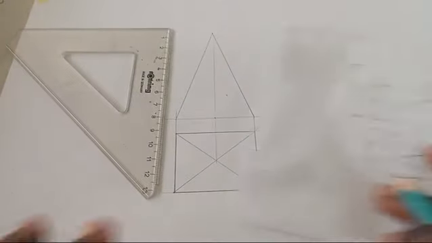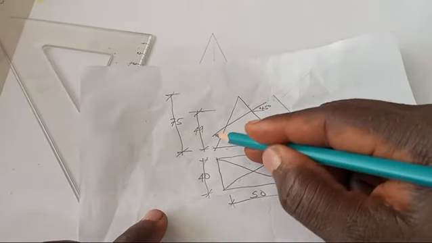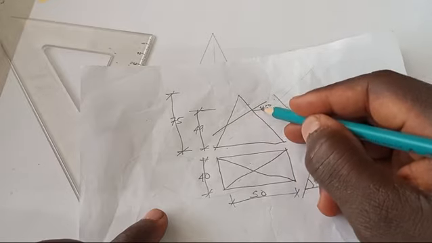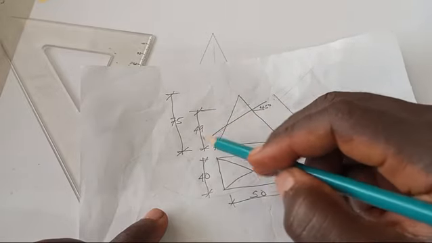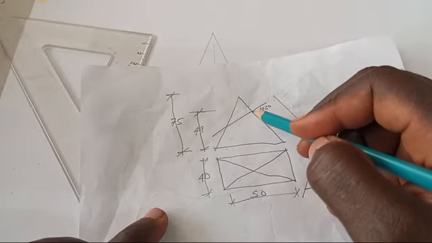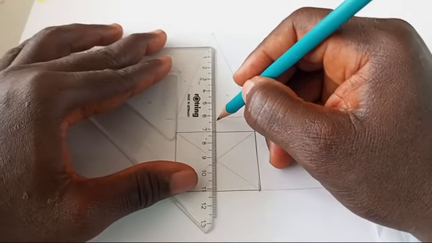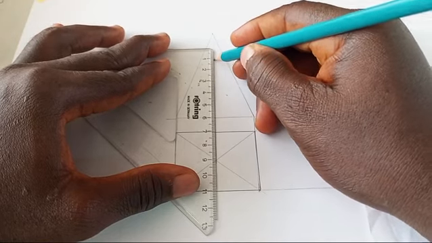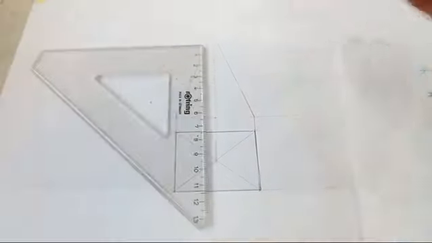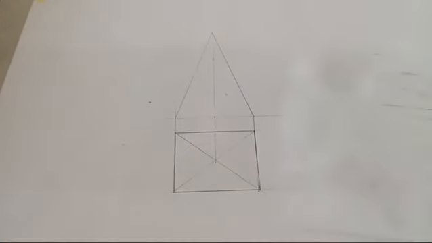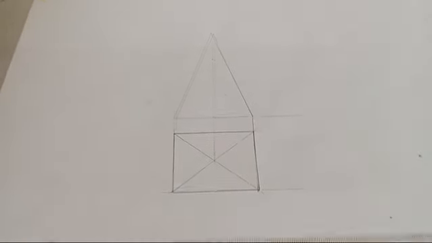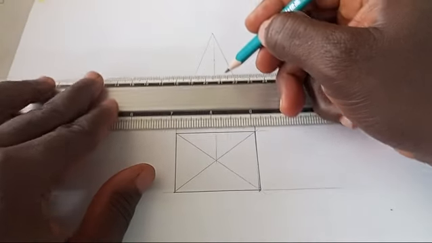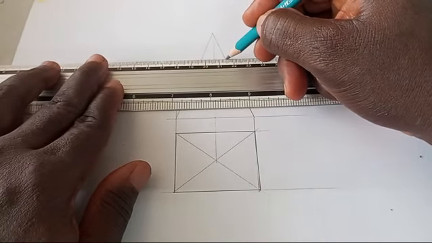Now I need to draw my cutting plane, which is at 45 degrees. From the base it is 49 to that point of 45 degrees, and it is to the right. So the first thing I will do is measure my 49 from here: 1, 2, 3, 4, 9 is here. This is 49. Then I need to transfer that point to the right with my T-square.